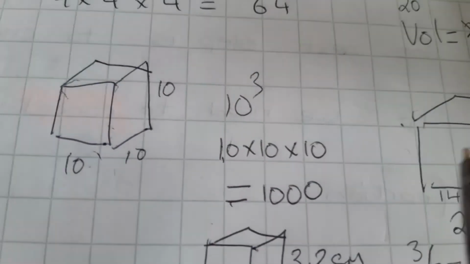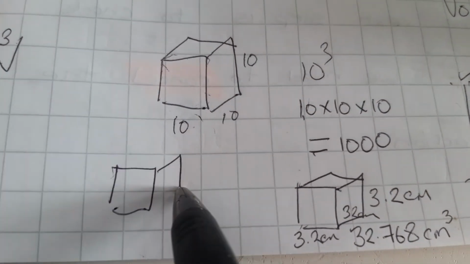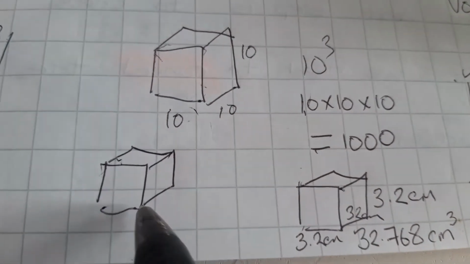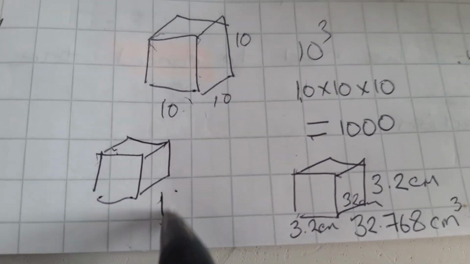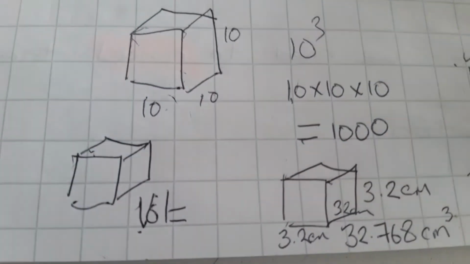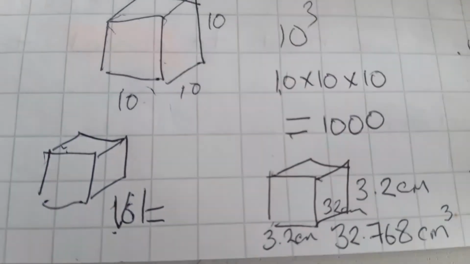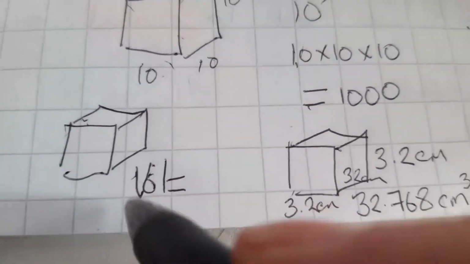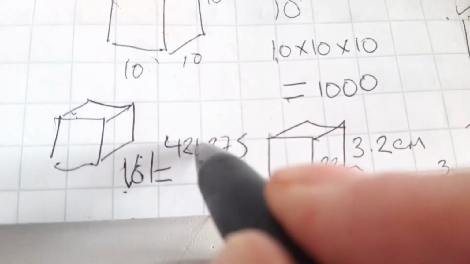So this is what you do for a perfect cube. If the diagram has no measurements whatsoever, it is a perfect cube because all the sides are the same length. If they tell you, they'll have to tell you the volume. So they tell you the volume is 421.875.